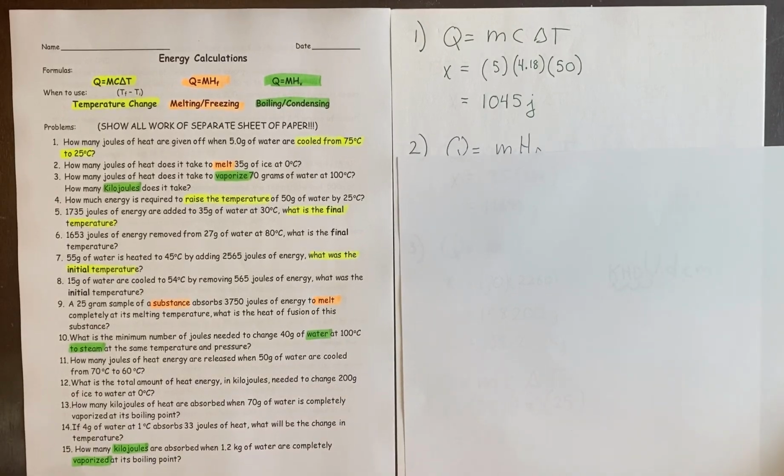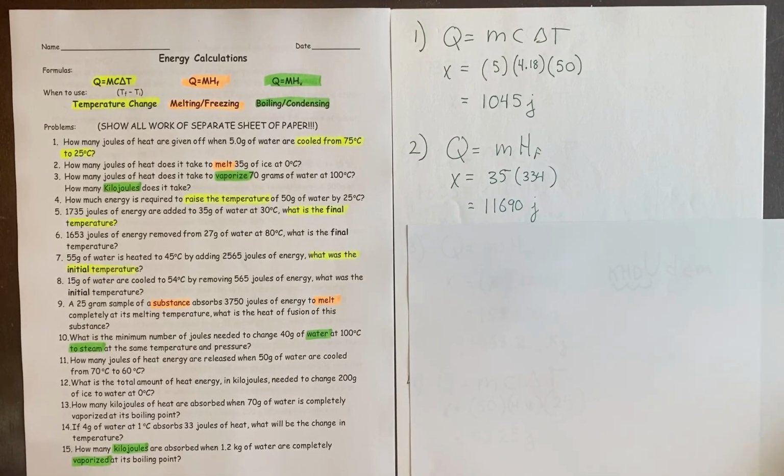So you write out your formula, Q equals MHF. You plug in what you know. They want joules, that's my Q. They told me the M is 35 grams, and the HF for water is 334. If you don't know it, you look it up on the reference table, front page, table B. And there's your answer. Number three, how many joules of heat does it take to vaporize 70 grams of water at 100 C?